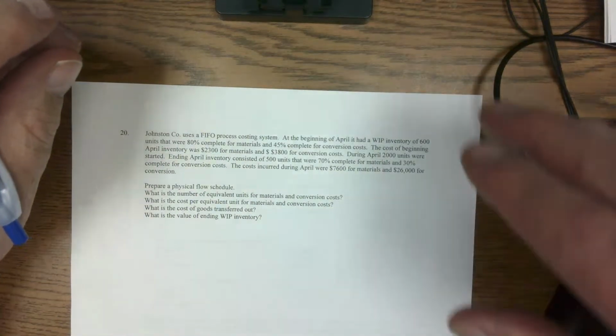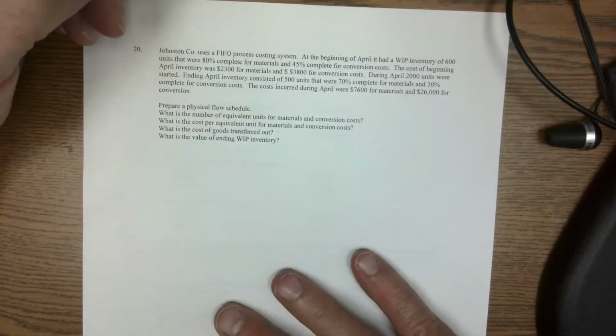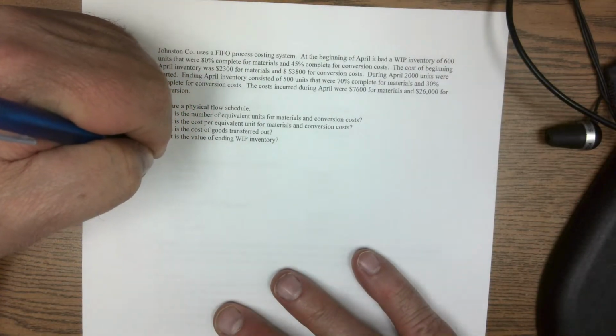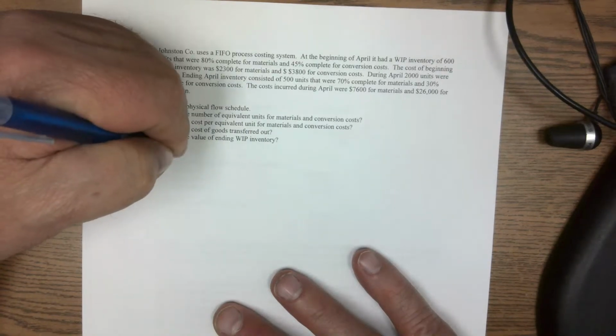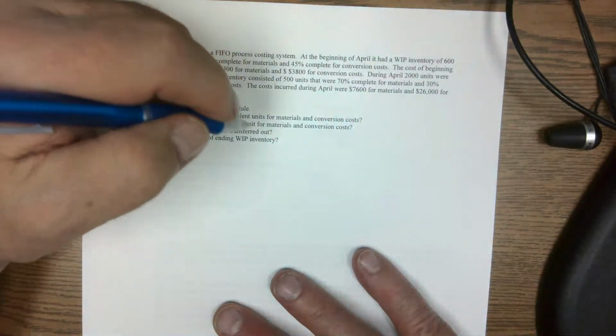Okay, all right. So another process costing system here. This is FIFO. And so we can just jump in with the beginning inventory. Inventory consisted of 600 units.